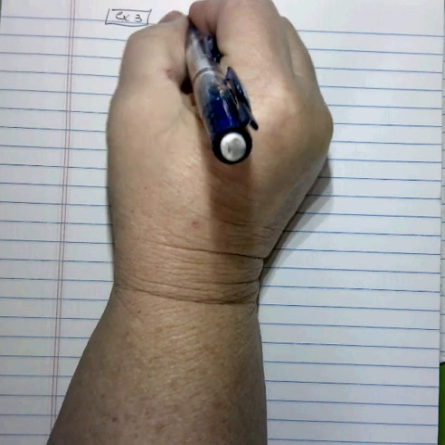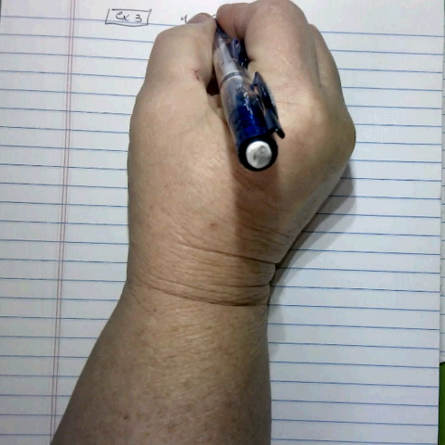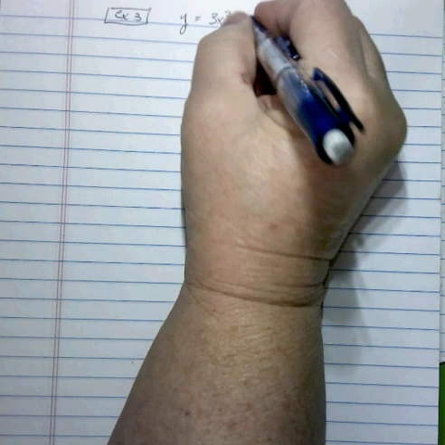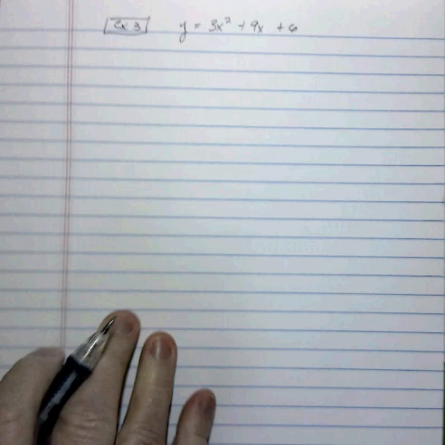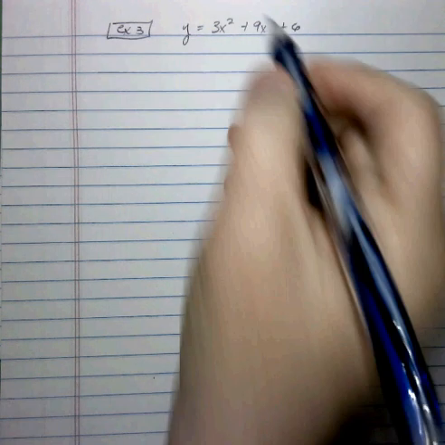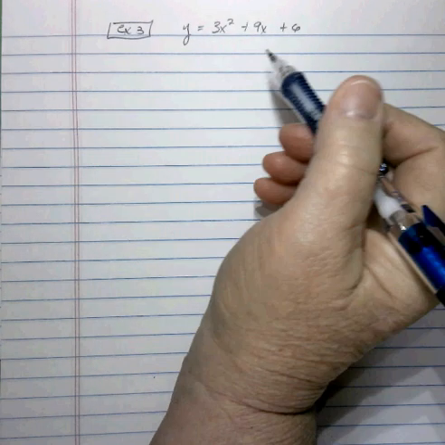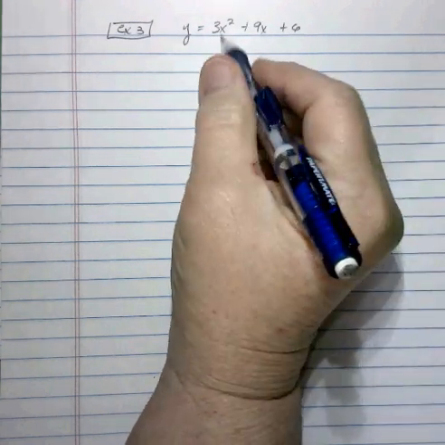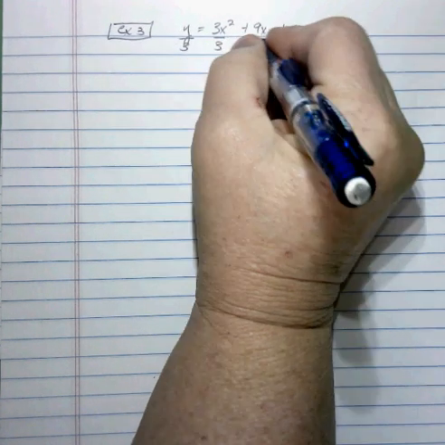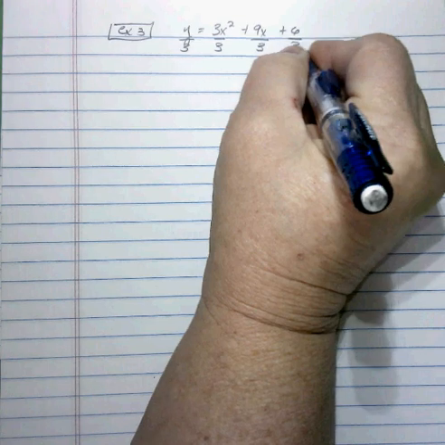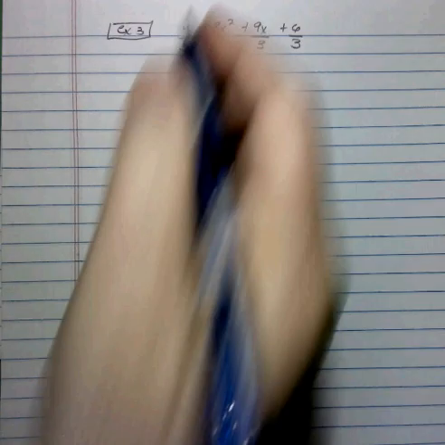We have y equals 3x squared plus 9x plus 6. In this particular example, again, we have a coefficient in front of the x squared. So the first thing we want to do is to divide everything by that coefficient. So we're dividing everything by 3.